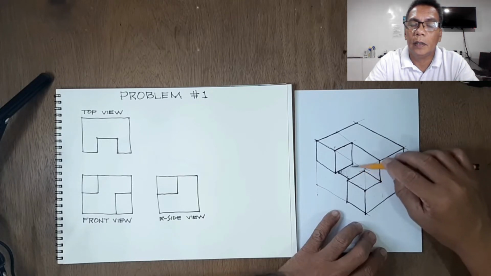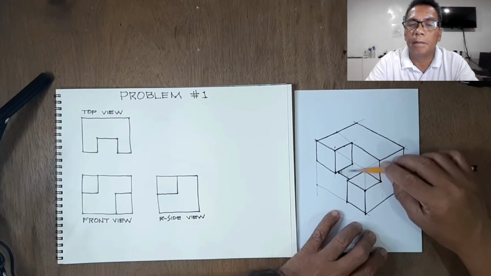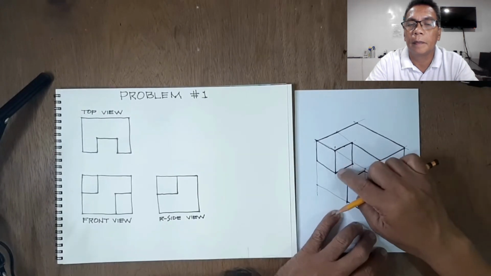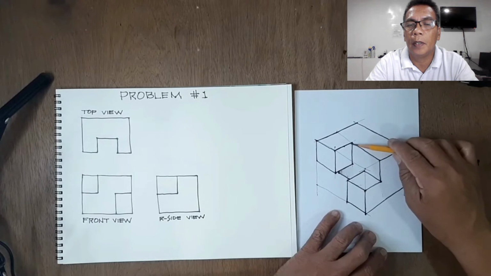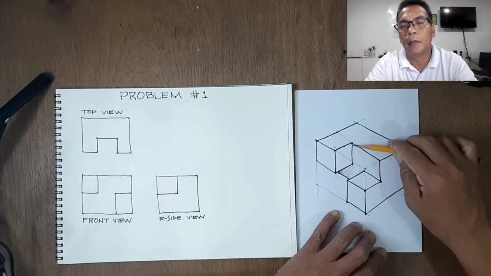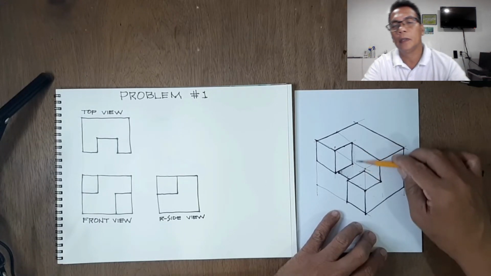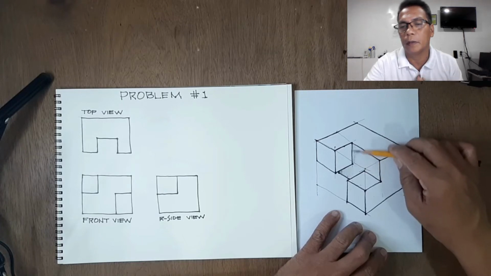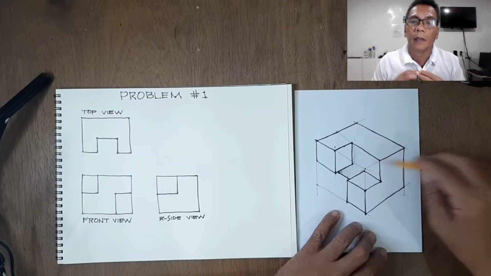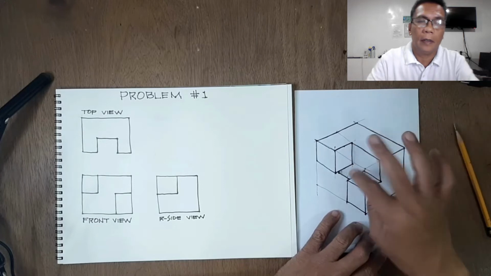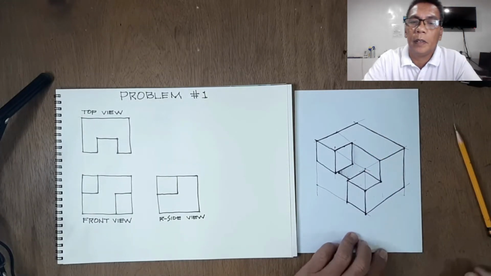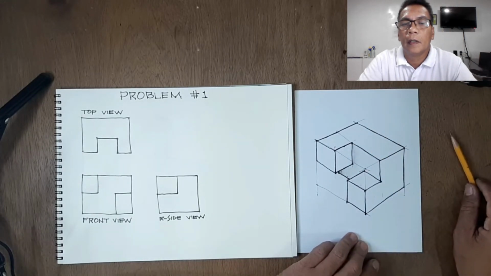Since this is also allowed in mechanical drawing, rendering of the object depends. You may use the pencil or you may use stiff inks. And there you have it, the completed image of the object.